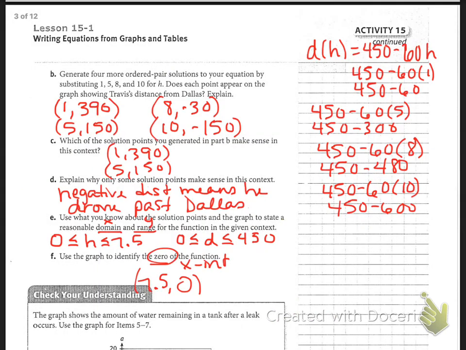We can come up with 4 more ordered pairs. So if we plug in 1, 5, 8, and 10 for h, you can see my work over here on the side. I get (1, 390), (5, 150), (8, negative 30), and (10, negative 150). Well, the first 2 are the only ones that make any sense. The second 2 don't make sense because if we have a negative distance, that means that he drove past Dallas, which means his food's going to spoil.